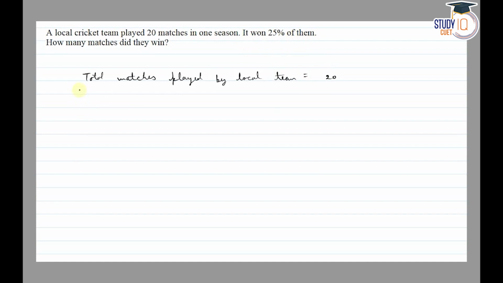So percentage of matches won by local team is equal to, हमें given है 25%, and हमें फाइंड आउट करना है how many matches did they win.